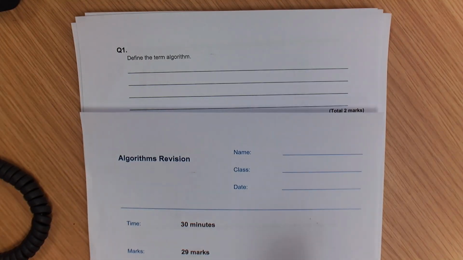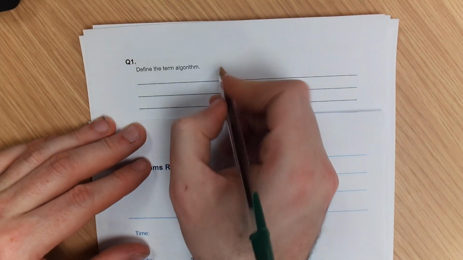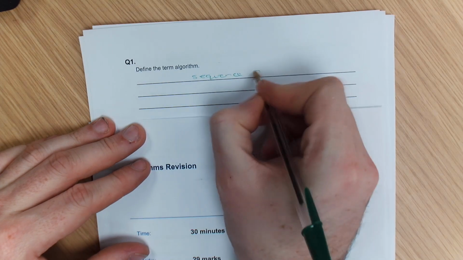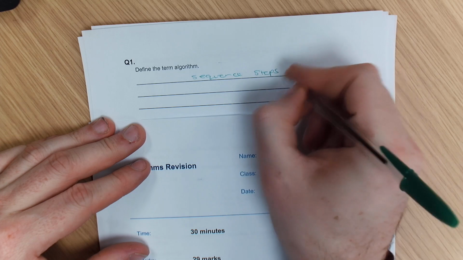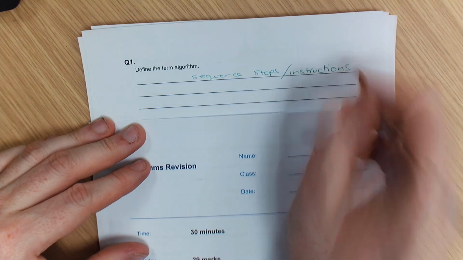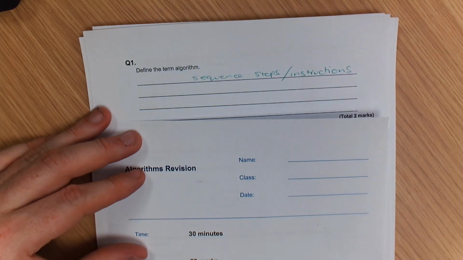Right, your first question that I gave you was to define the term algorithm, all right? You will get 1 mark for acknowledging that it is a sequence of steps or instructions. That's only one of the marks. The next follow-up mark is to acknowledge that it is for solving a task or problem.